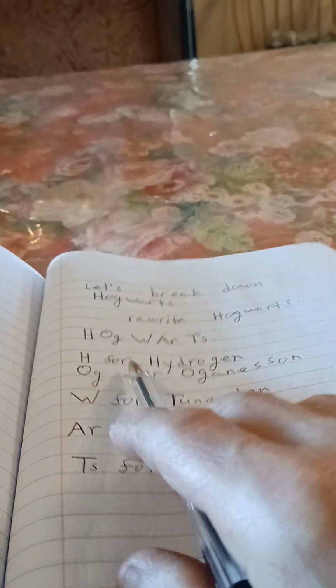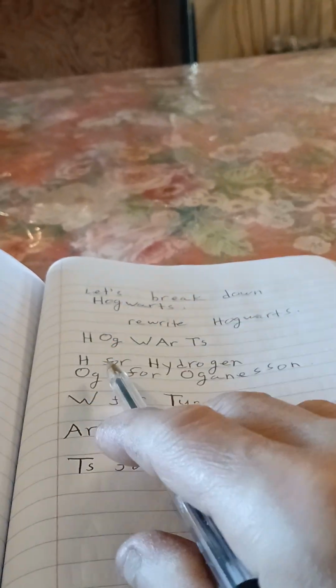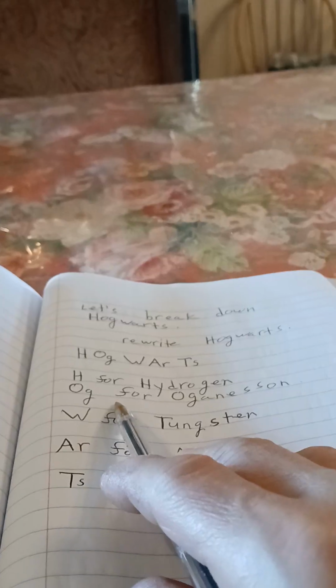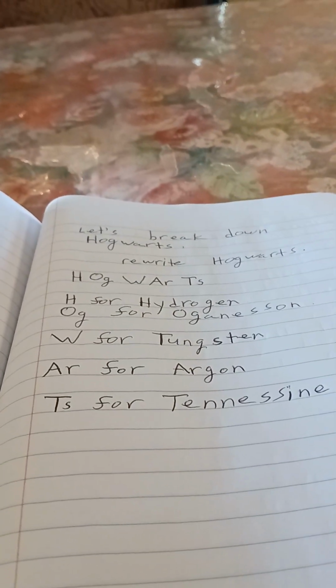Try to remember that name, and when you see it, break it down into chemical symbols, and you'll have no trouble remembering the chemical symbols. All right?